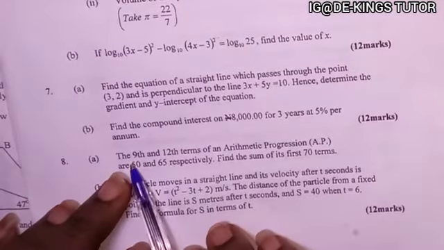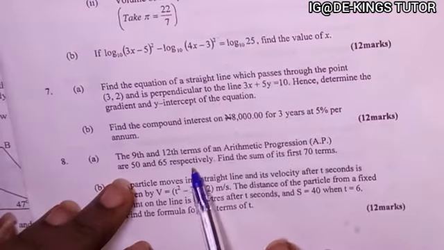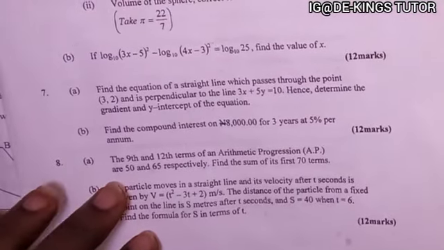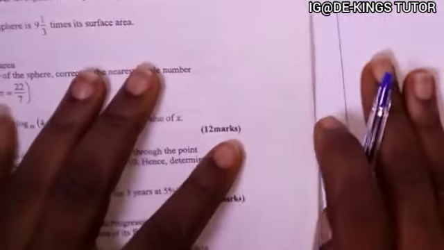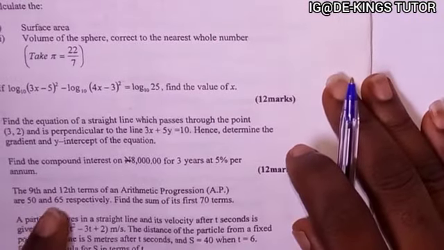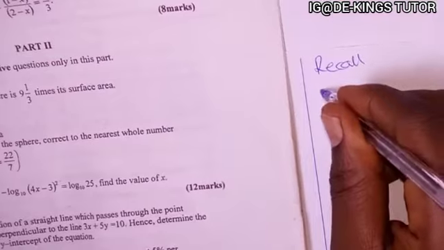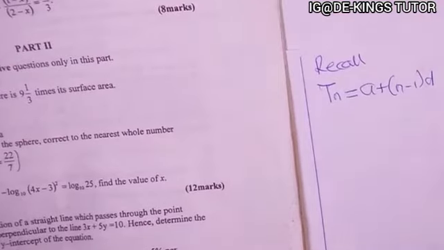So this question said the 9th and 12th term of an AP are 50 and 65 respectively. Find the sum of its first 70 terms. Now to solve this, we must know the formula for sequence and series. So before that, we recall the formula as term n equals a plus n minus 1 d.